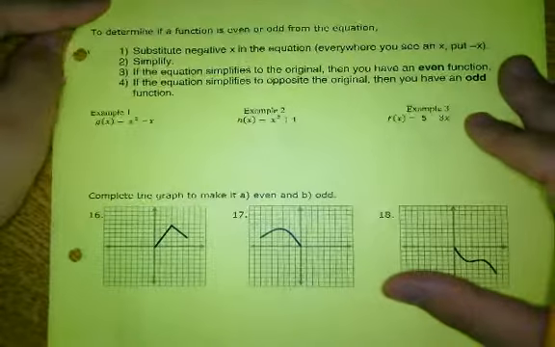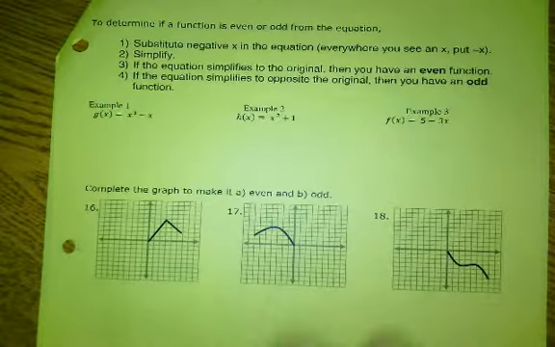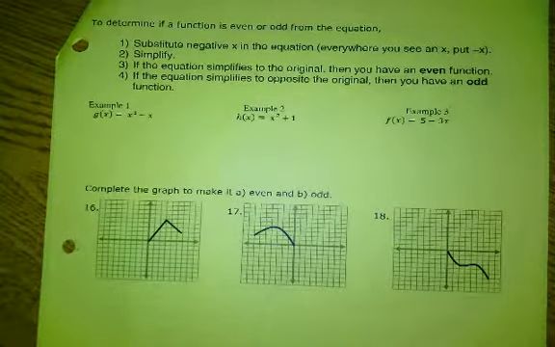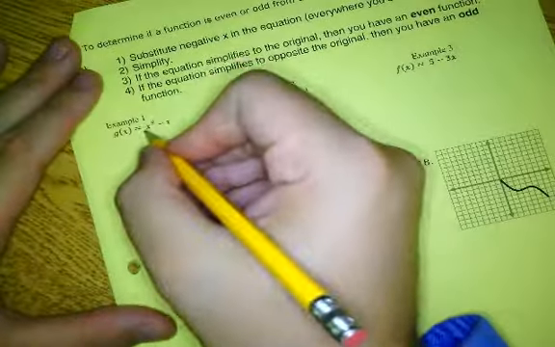Alright, so this gives you steps on how to figure everything out. If it's even or odd or neither, all you do is plug in a negative x value and see how it simplifies. Does it simplify to be the same thing? Even. Does it simplify to be the complete opposite? Odd. Does it simplify to be something that doesn't look like anything that we started with? Then it's neither.